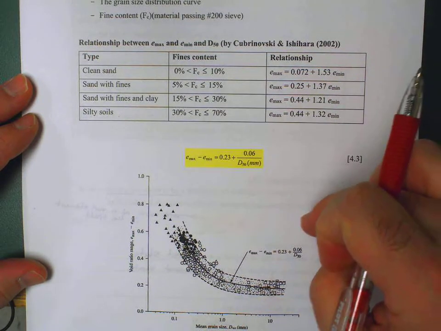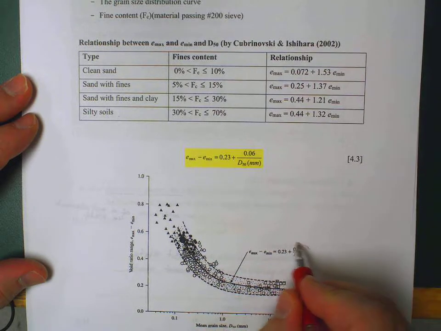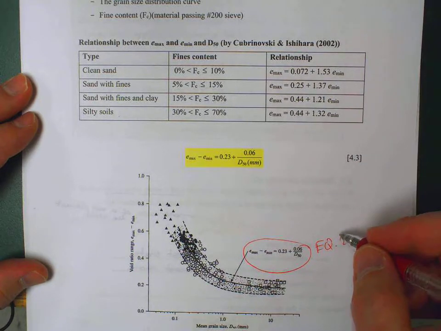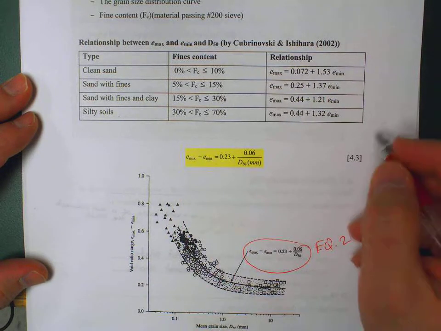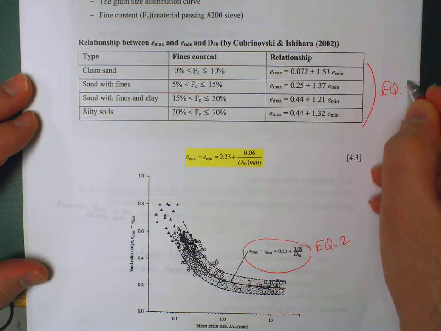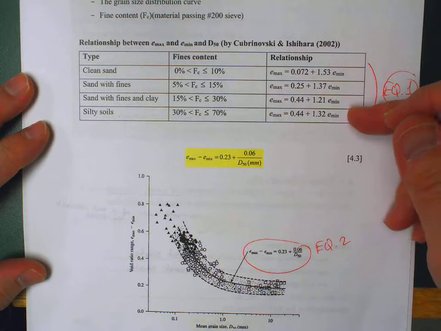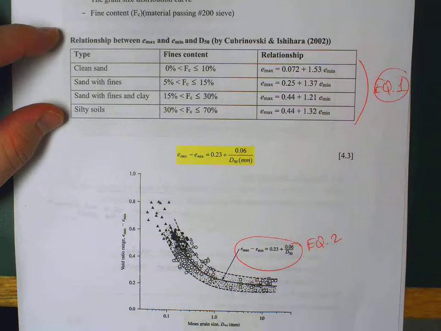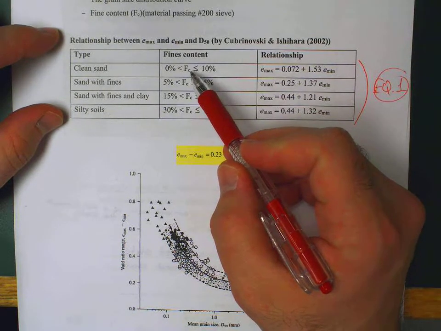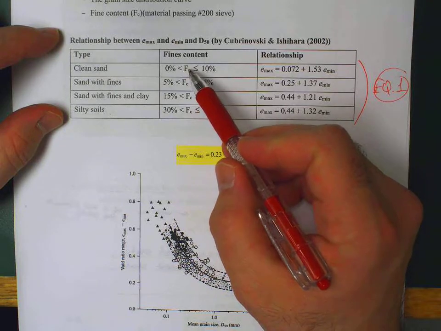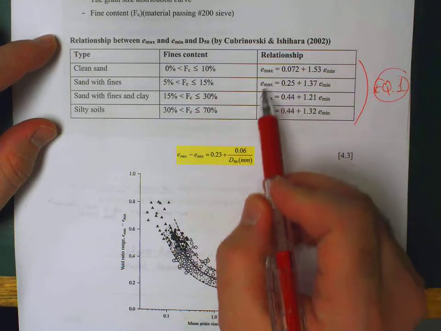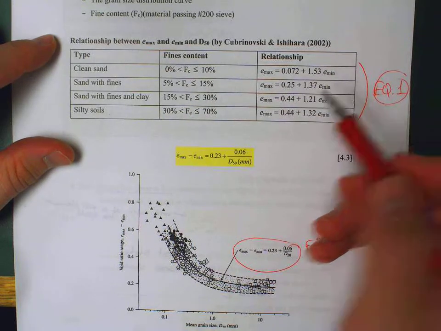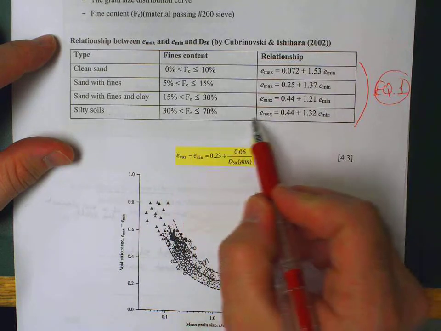Now, what I'm going to show now is you have equation number 1. I'm sorry, equation number 2. I call this equation number 2, 4.3 is 2, and this equation number 1. There are 4 equations I know, but I call them equation number 1. So this table is essentially on the fines content, percent passing number 200 sieve, that's the F sub C. Depending on that, you choose one of these relationships. So you just need to choose depending on the FC. For example, if FC is 50%, then this is a silty soil, you have to use this. This is equation 1.